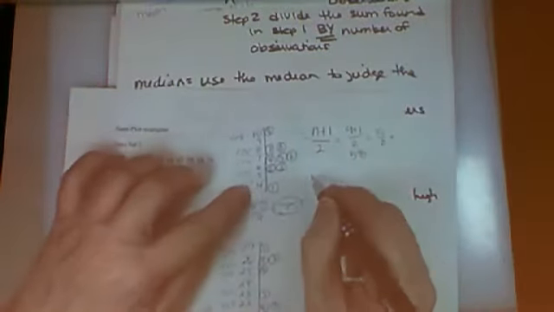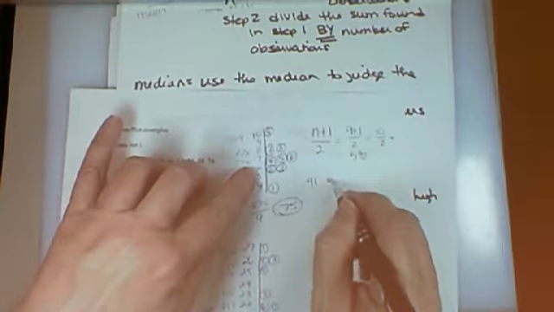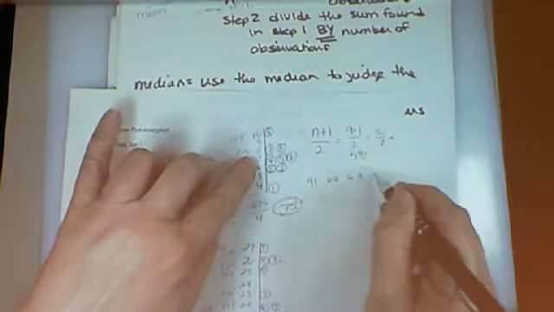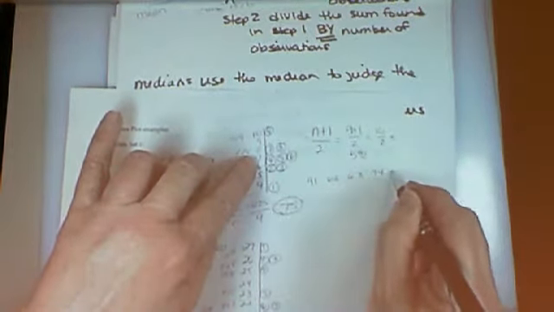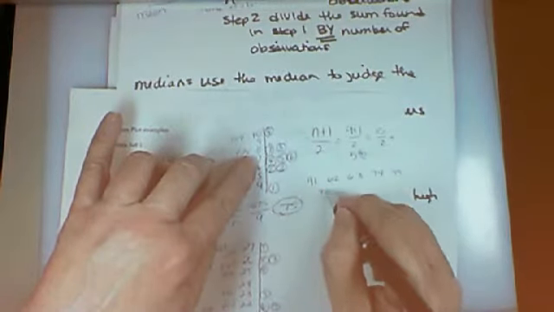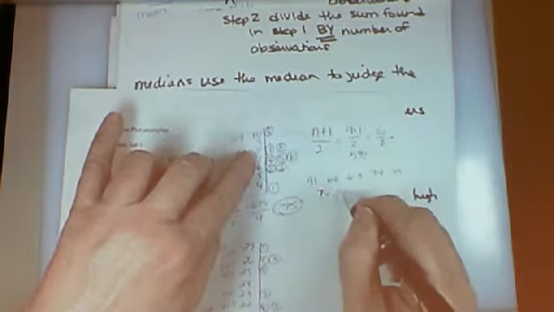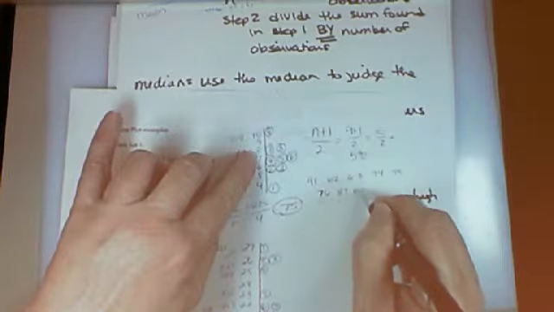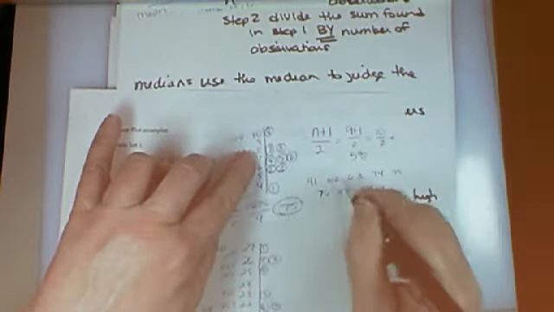So for this first data set, starting at the bottom, I've got 41, 62, 63, 74, 75, 76, 87, 88, and 109, right? 1, 2, 3, 4, 5, 6, 7, 8, 9. So I got them all, right?